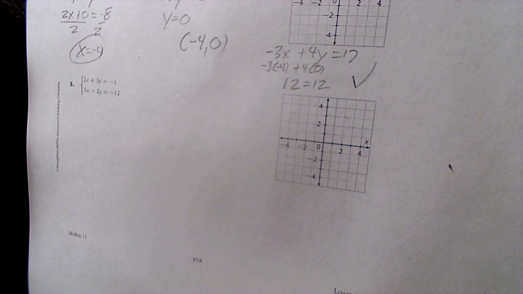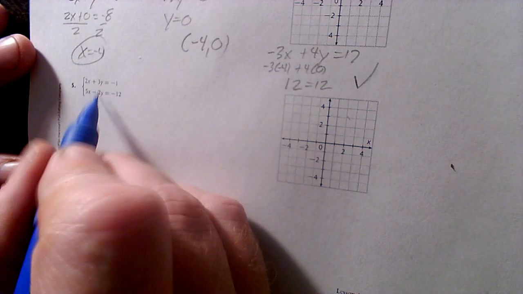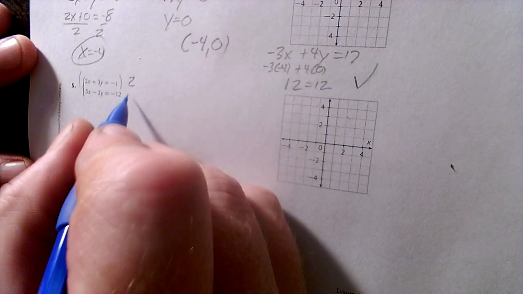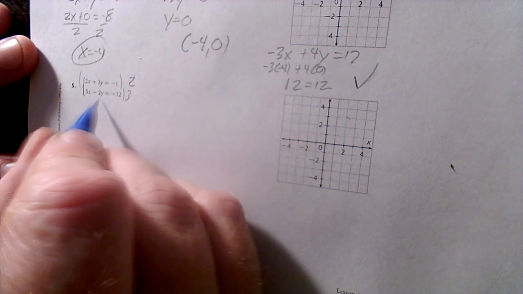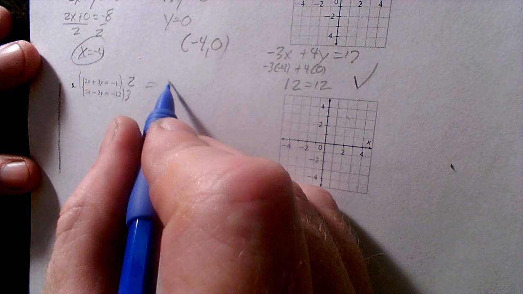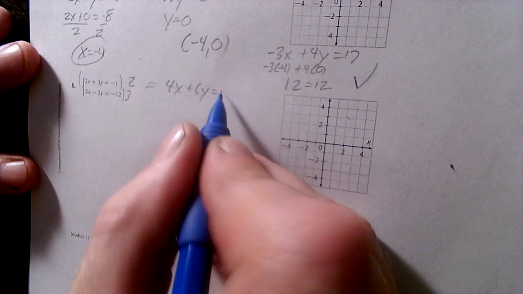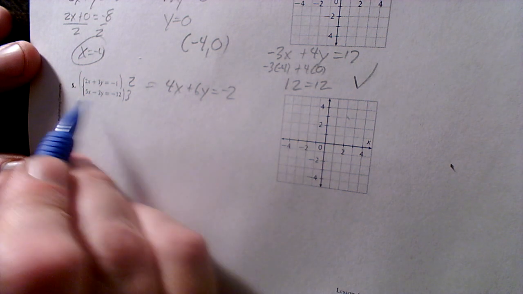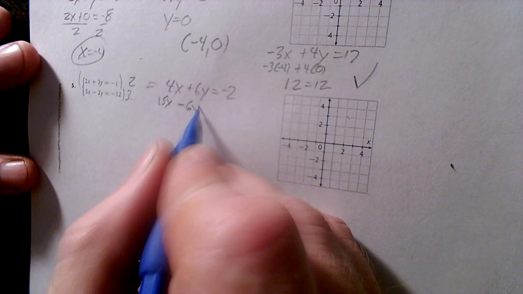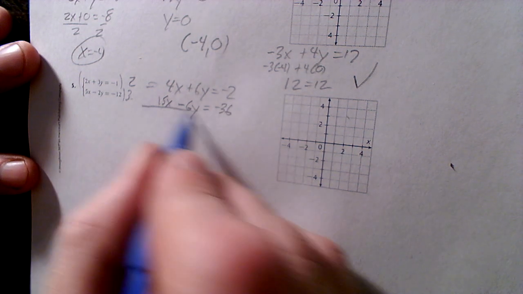Alright, so the same thing here. I want to get rid of my y's again, just because that's negative and that's positive. So I'm going to do the exact same thing. I'll multiply this by 2 to turn that into 6y. Multiply this by 3 to turn that into negative 6y. If I multiply through, I get 2 times 2x, which is 4x, positive 6y equals negative 2. 3 times 5 is 15x, negative 6y, and negative 36 by the look of things.